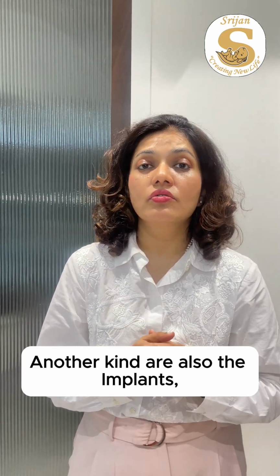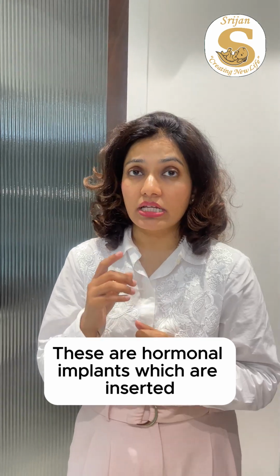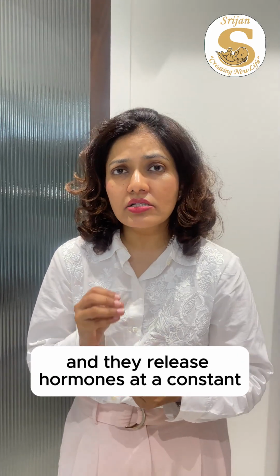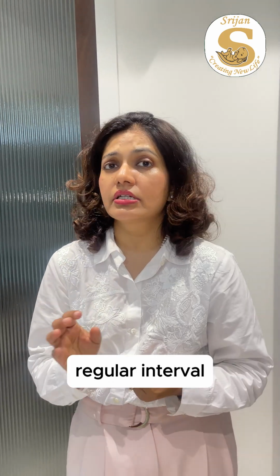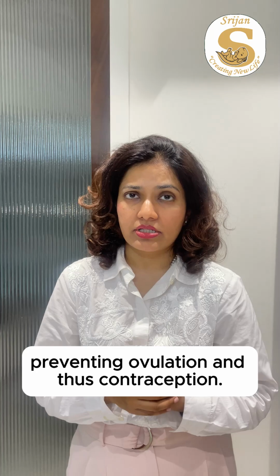Another kind are also the implants. These are hormonal implants which are inserted on the forearm of the woman and they release hormones at a constant regular interval, preventing ovulation and thus contraception.